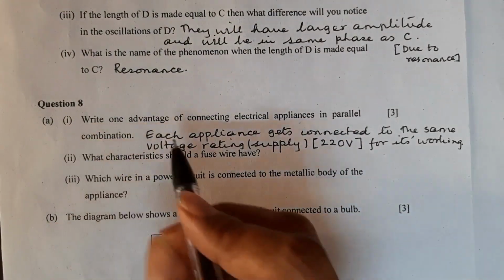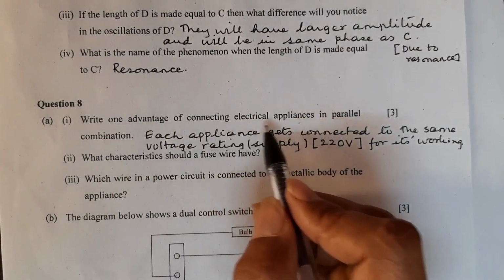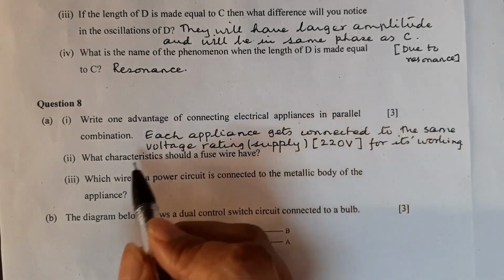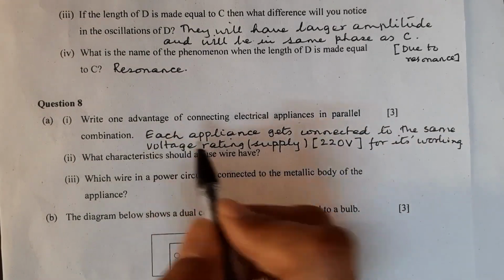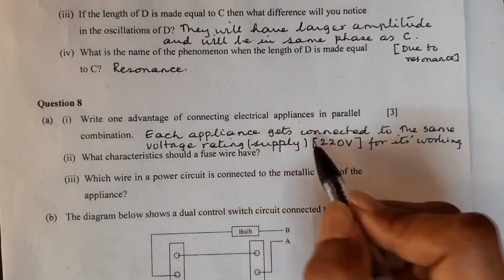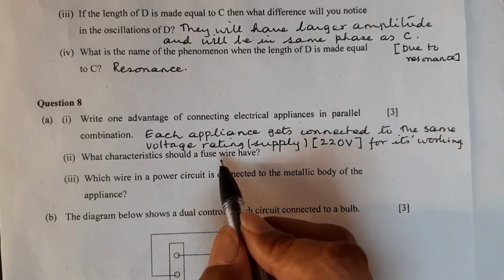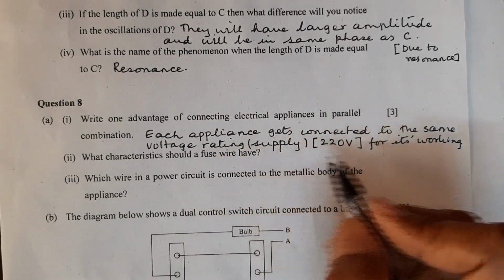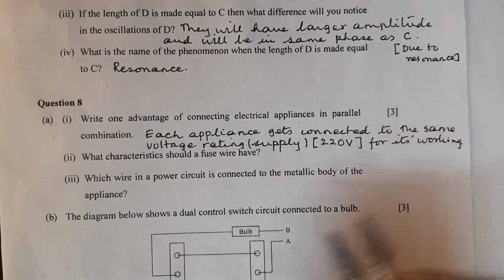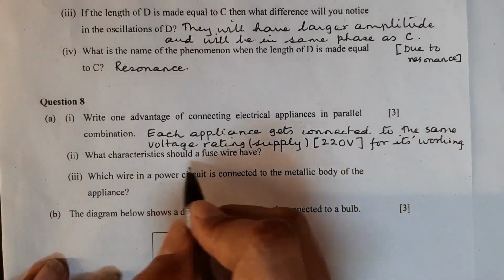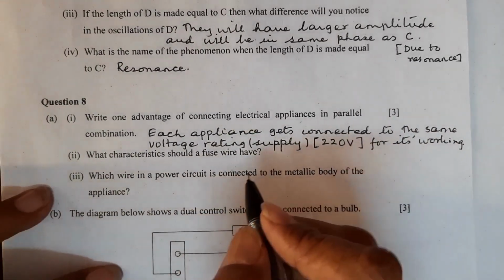Question 8a. Write one advantage of connecting electrical appliances in parallel combination. The advantage is each appliance gets connected to the same voltage rating or the supply, that is 220 volt, for its working. What characteristic should a fused wire have?